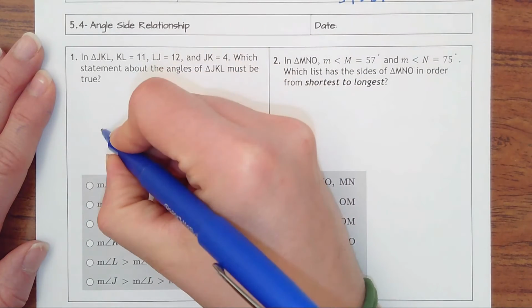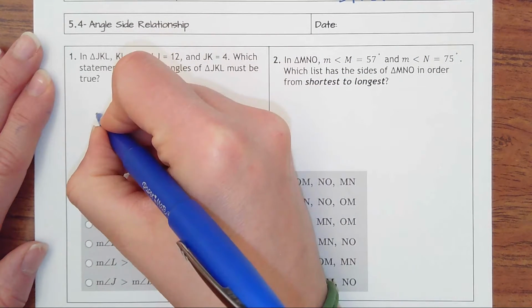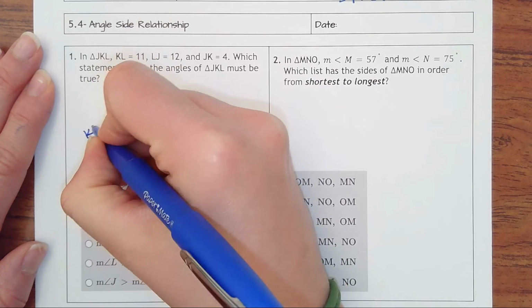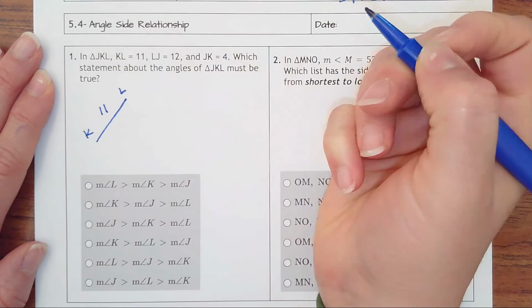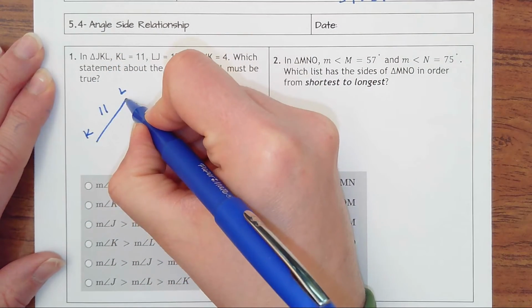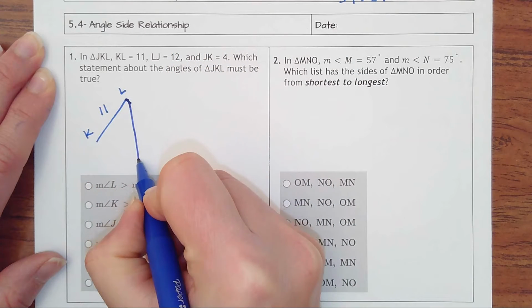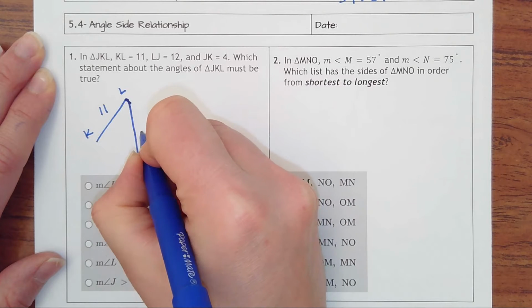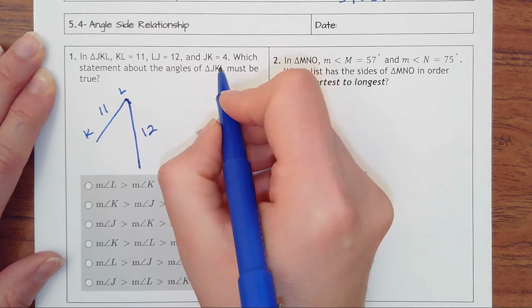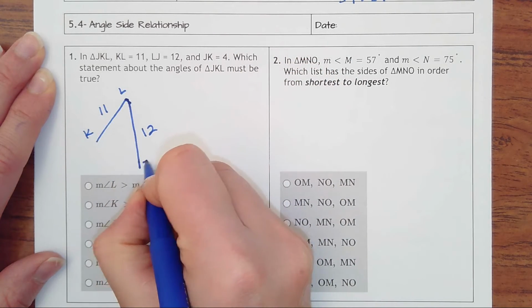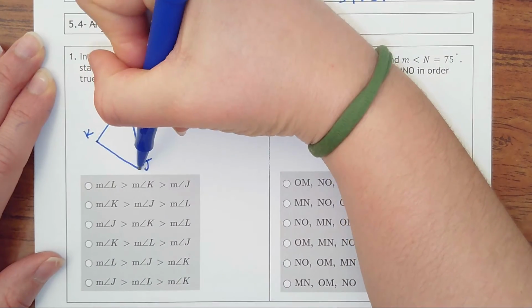It does not have to be perfect. Let's just say this is KL. So I'll call this K, this L, this is 11. And then LJ needs to be a little longer than that. But JK is really short, so I better go this way. Still not going to be very good, but that's okay. And then that would be J. And then J to K is 4. Yeah, totally not proportional.